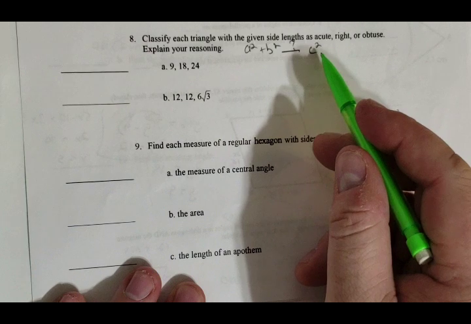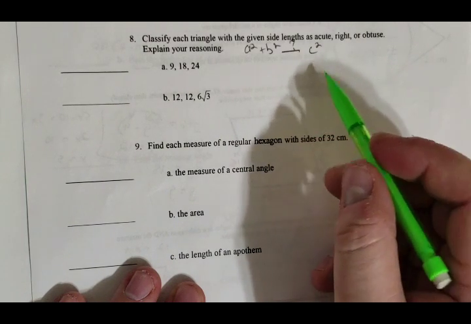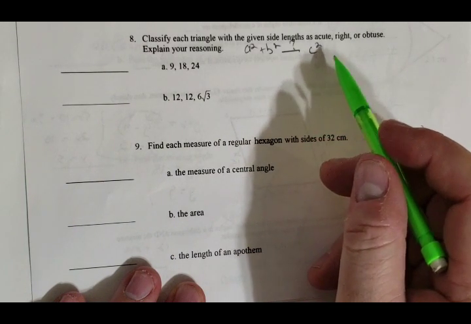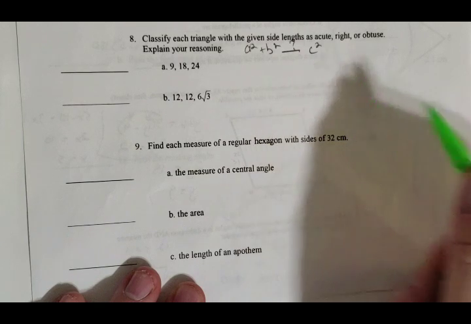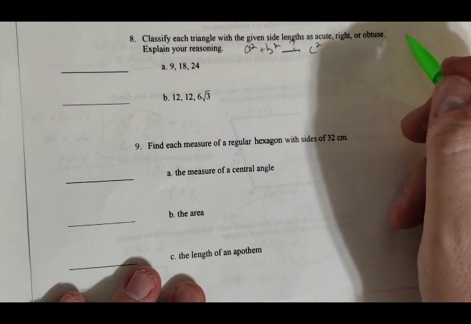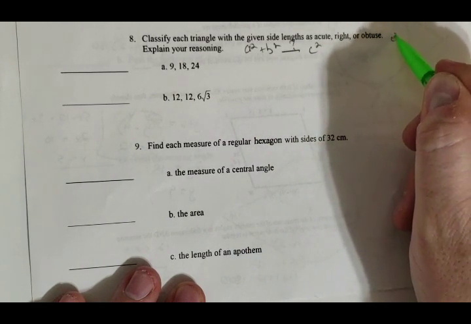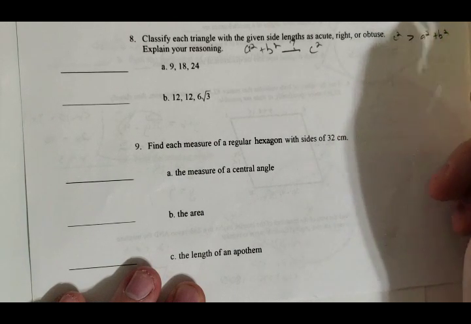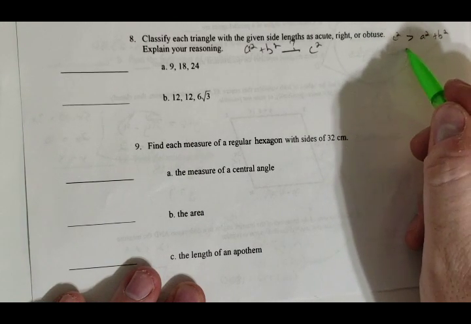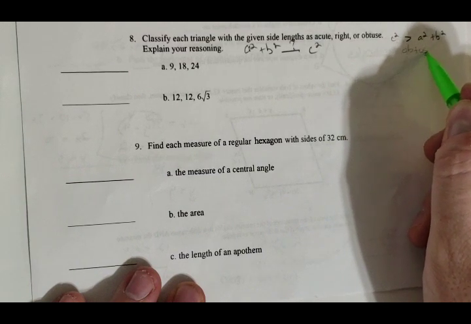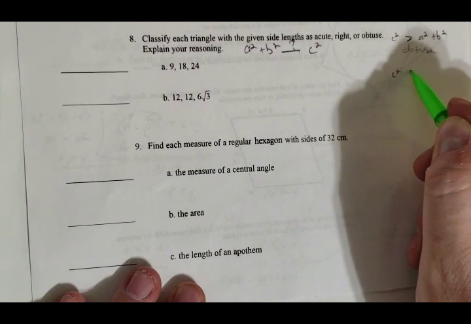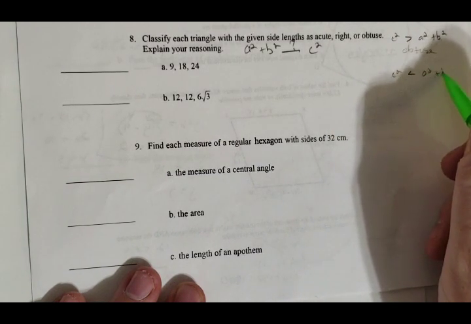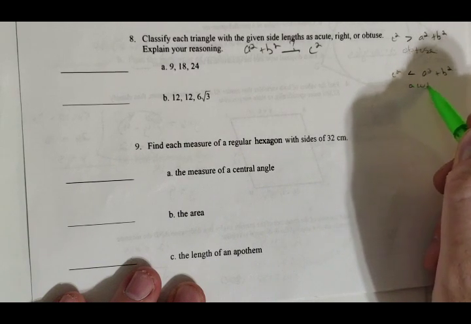C squared is always going to be our largest number. Remember, if c squared is greater than a squared plus b squared, it is obtuse. If c squared is less than a squared plus b squared, it is acute.